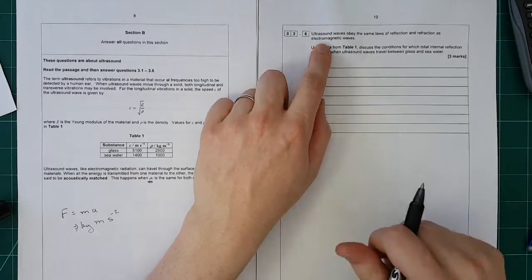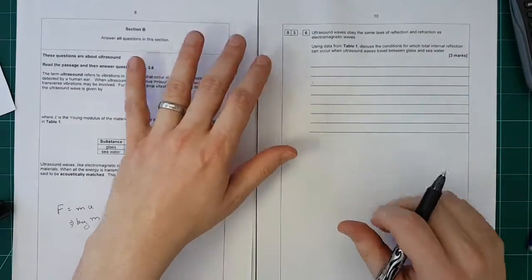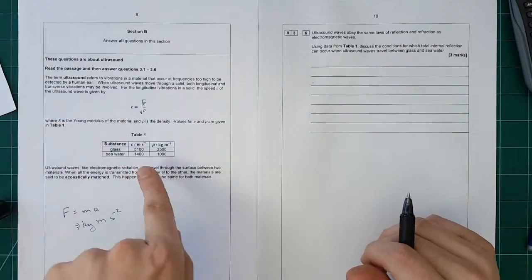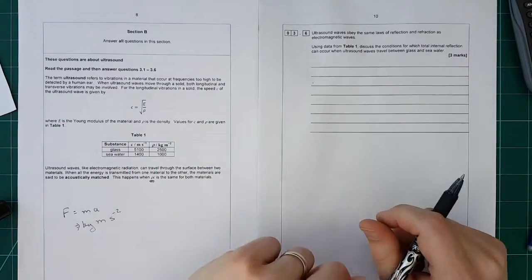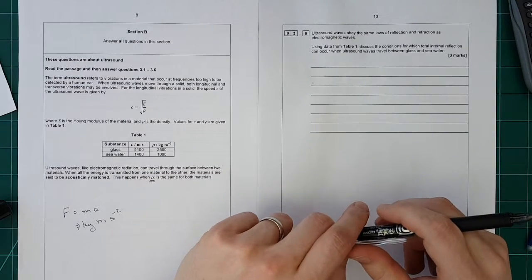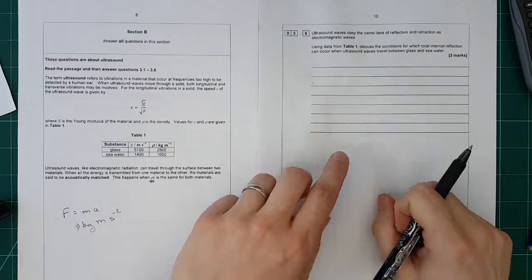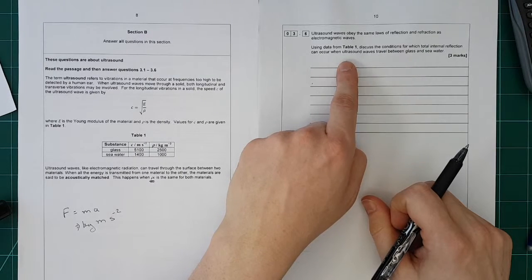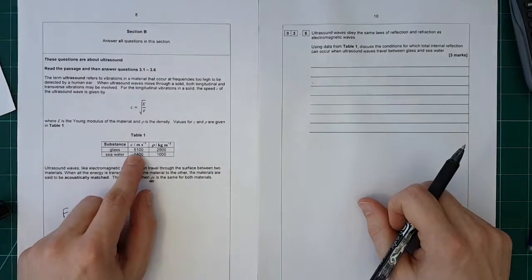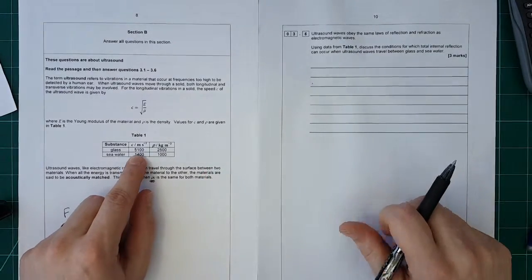Question 3, part 6. Ultrasound waves obey the same laws of reflection and refraction as electromagnetic waves. Using the data from Table 1, discuss the conditions for which total internal reflection can occur when the ultrasound waves travel between glass and seawater. Okay, so total internal reflection occurs when the wave is trying to travel from somewhere where the speed is slower to somewhere where the speed is faster, so it's got to be going from seawater to glass.